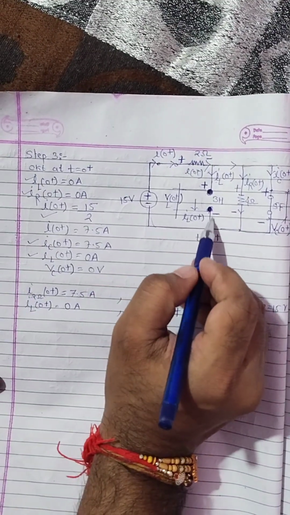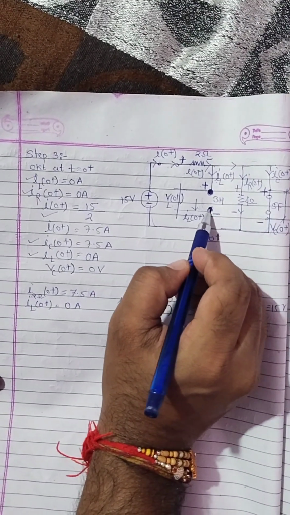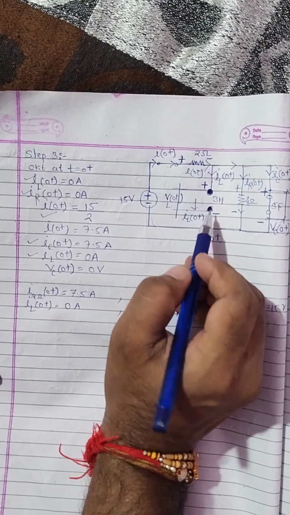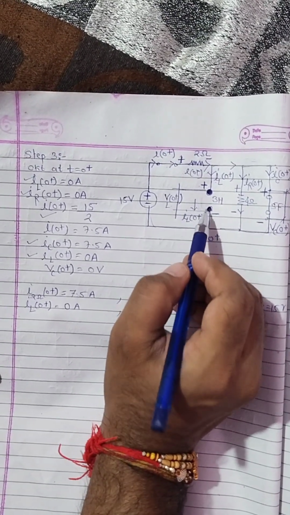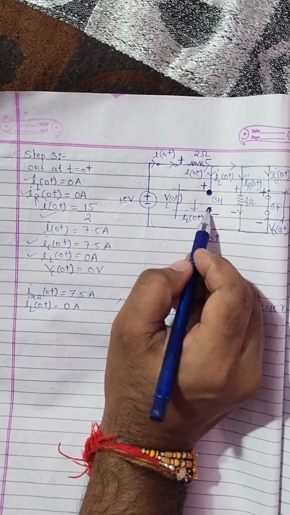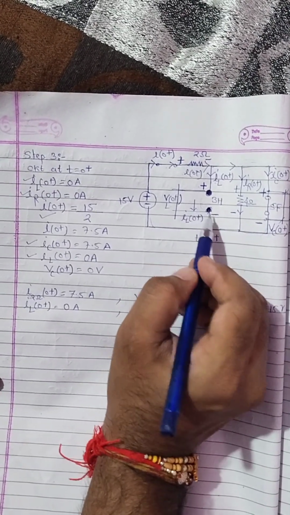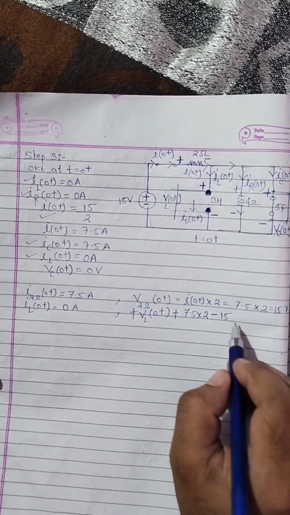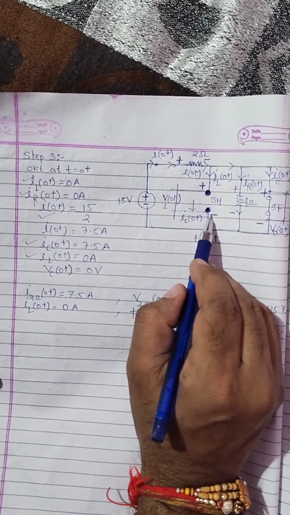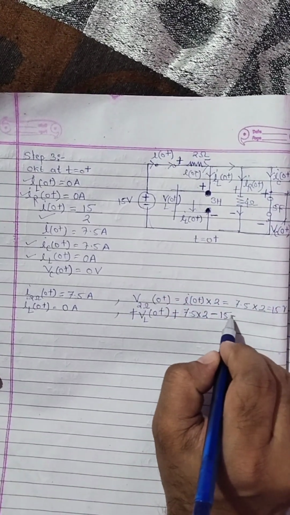Now we will move to the finishing point. The finishing point is at lower potential, so we will use the sign convention of lower potential as minus.